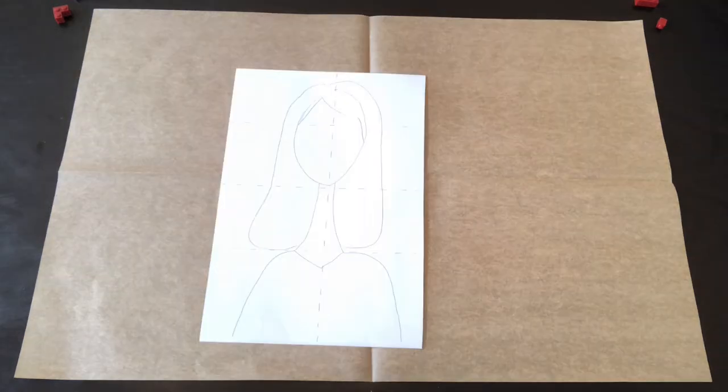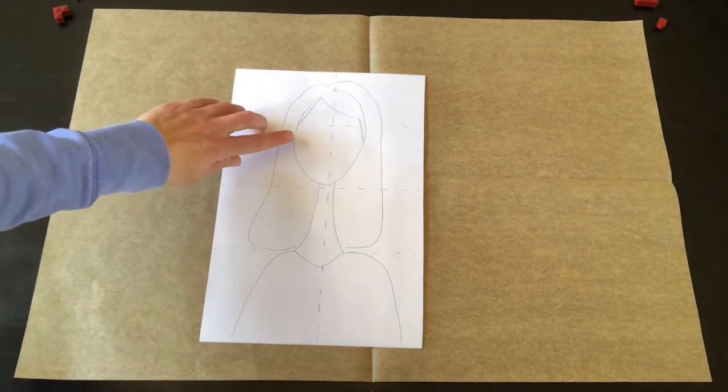Now look around the room. Specifically look at everybody's eyes and how far they are from the top of our heads. They're kind of low, aren't they? They are just above the middle. So if we were making a realistic portrait, we would put the eyes about here.